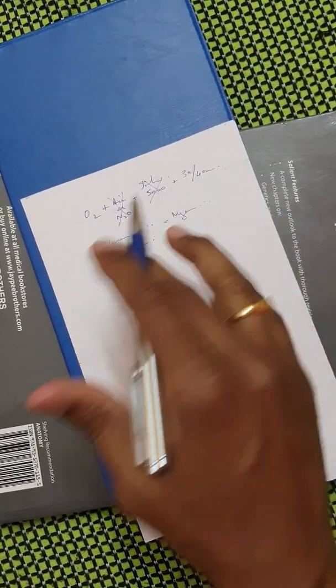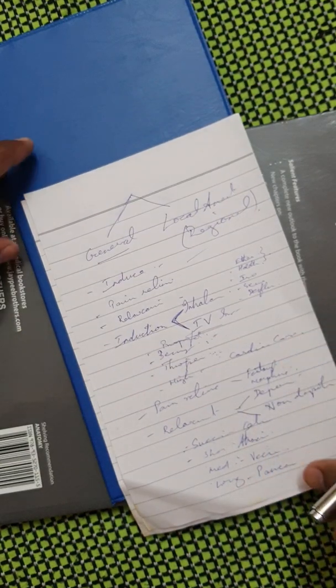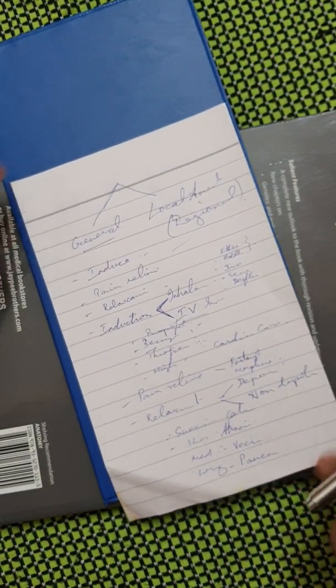So that will be a gross idea of general anesthesia being administered in the OR.